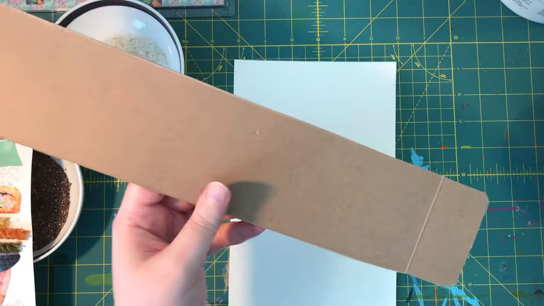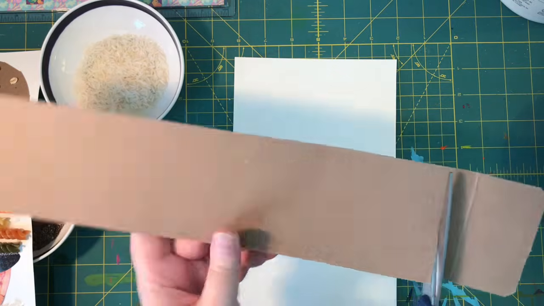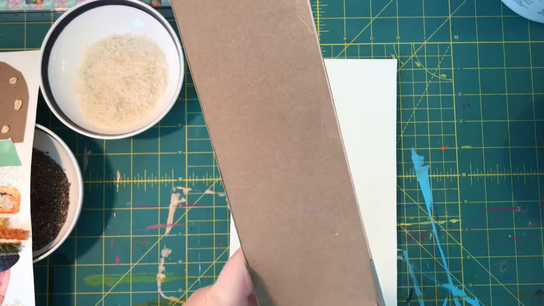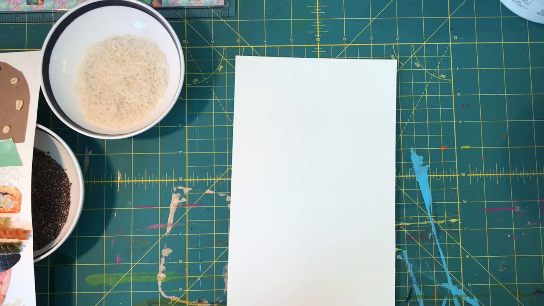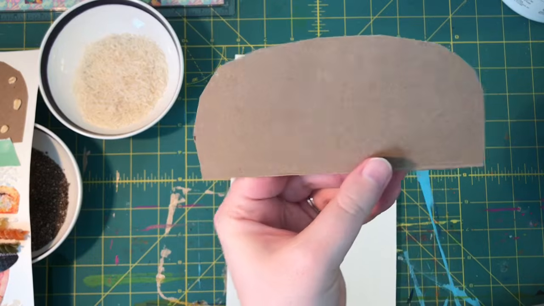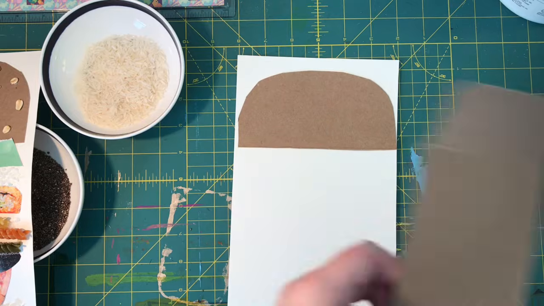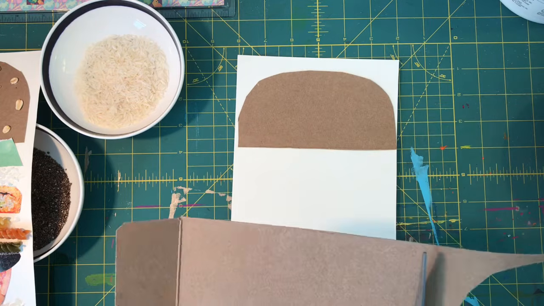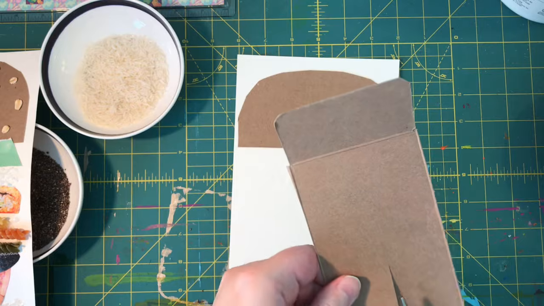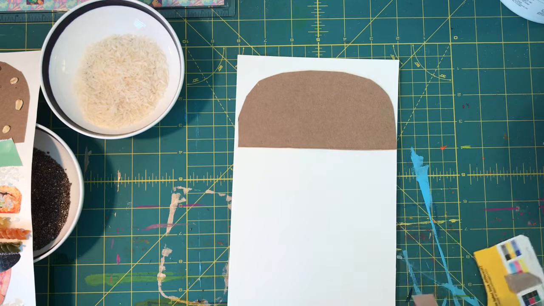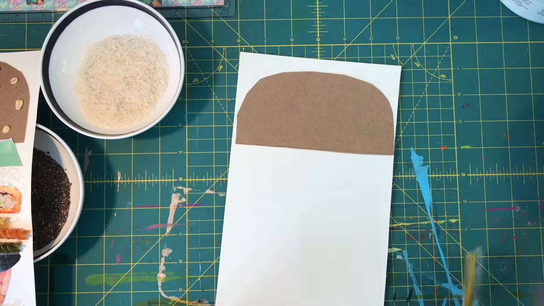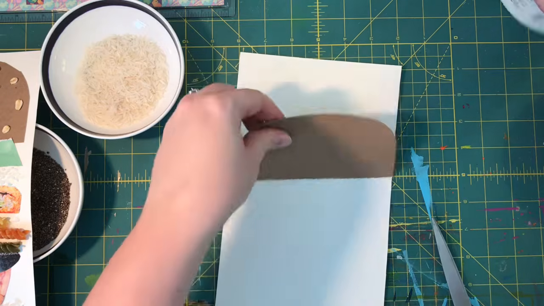I'm going to do a curved, rainbow shape. Will that fit? It just fits, oh my gosh. And the bottom bun is usually a little smaller. Will that fit? Yes.